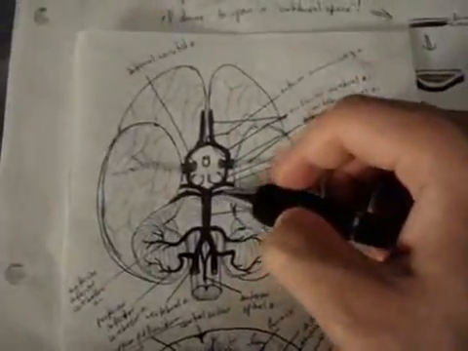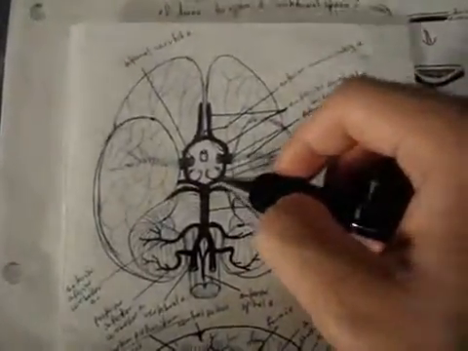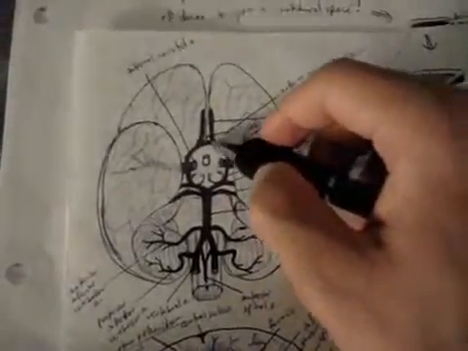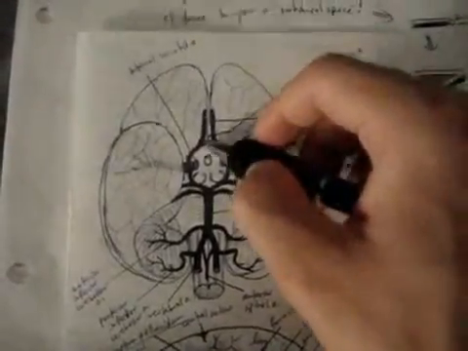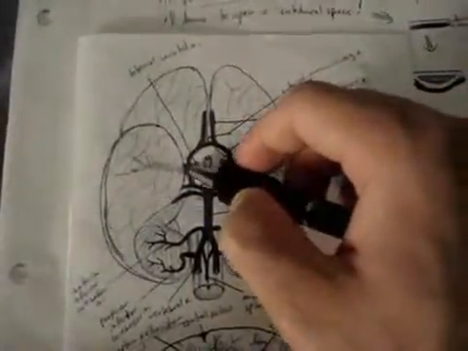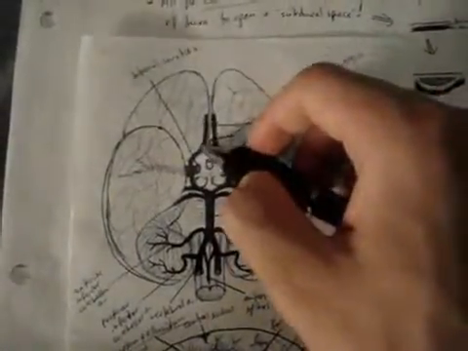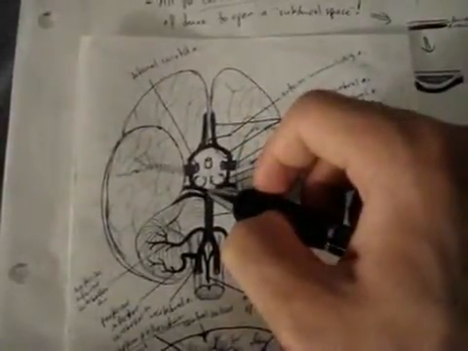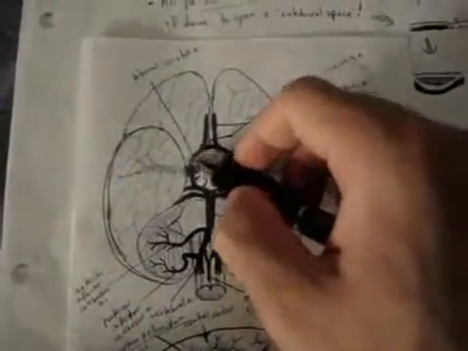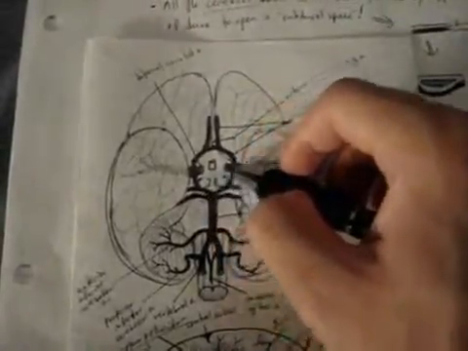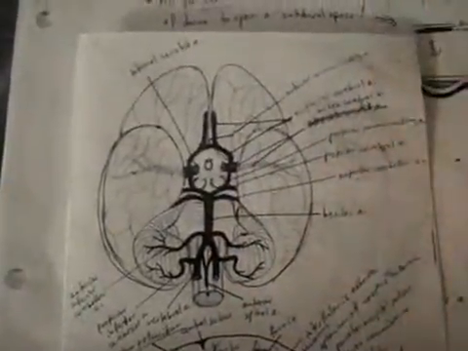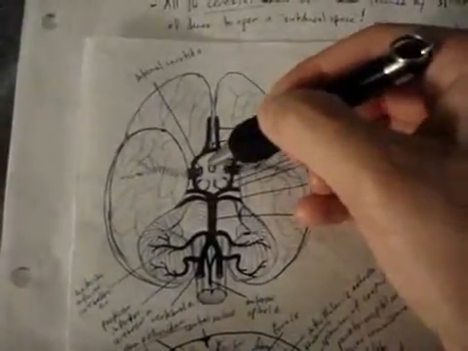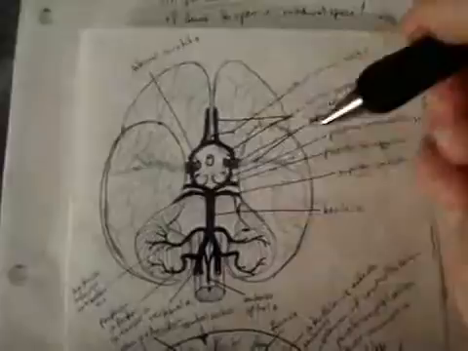So these are the superior cerebellar, these are the posterior cerebral, middle cerebral, anterior cerebral. The circle formed by the anterior cerebral, anterior communicating, posterior communicating, and basilar here, and the posterior cerebral, this whole circular area here, is called the circle of Willis. Right in between you can see there's the infundibulum and there's the mammillary bodies.